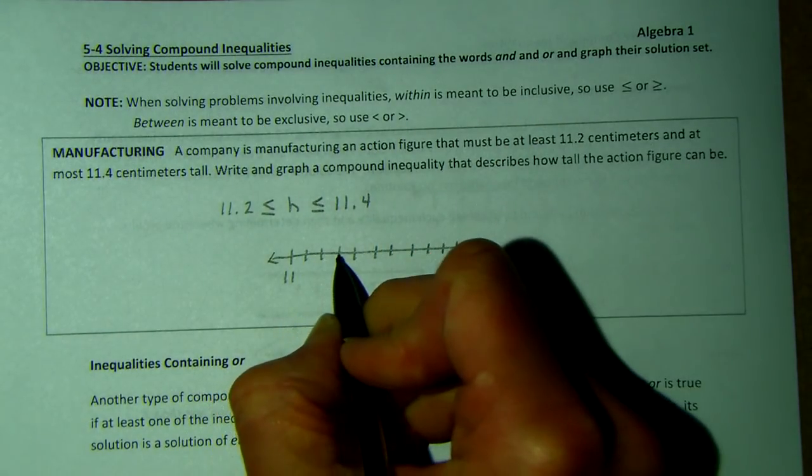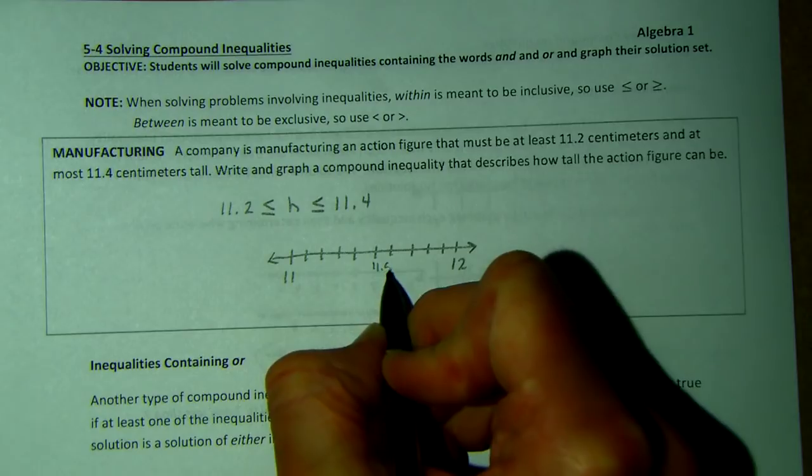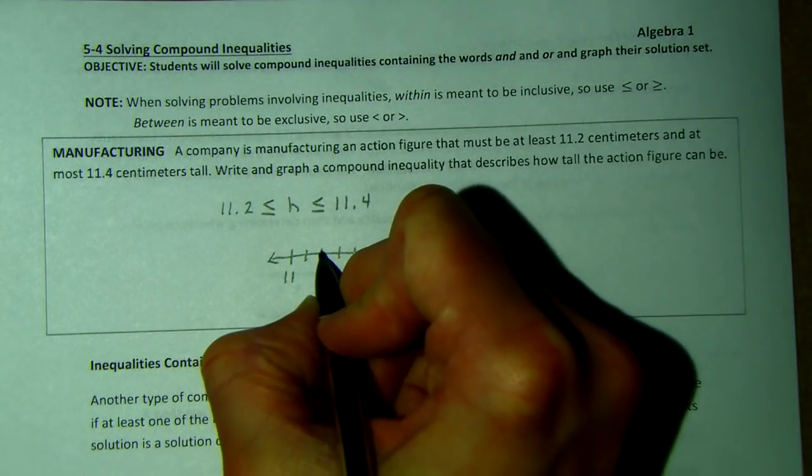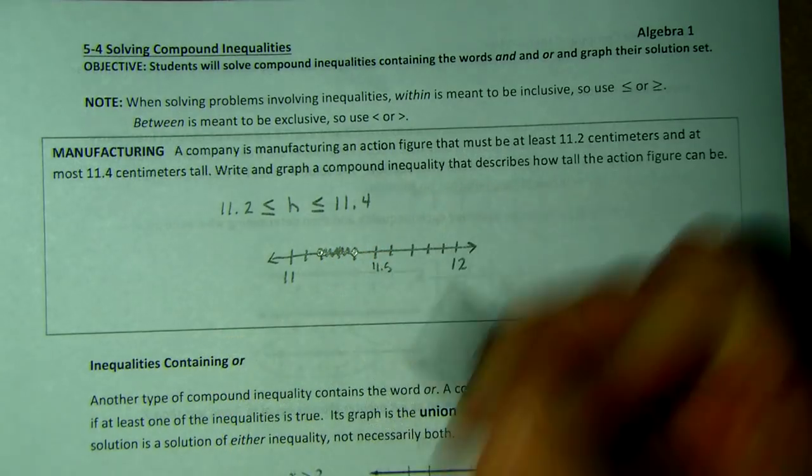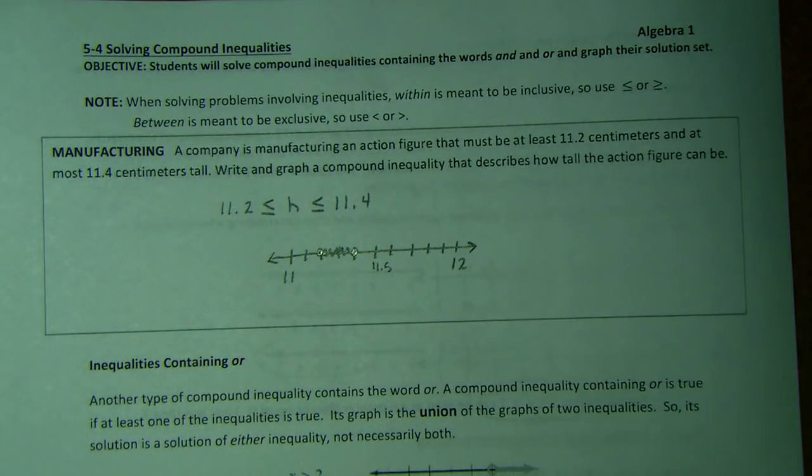So here's 1, 2, 3, 4, 11.5, right? And so I've got from here to here, and we are shading between there. And there you have it.